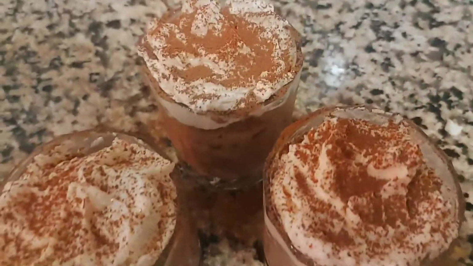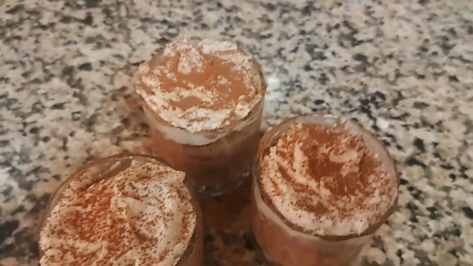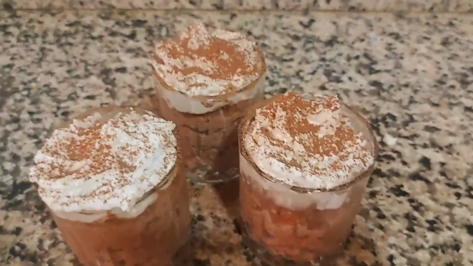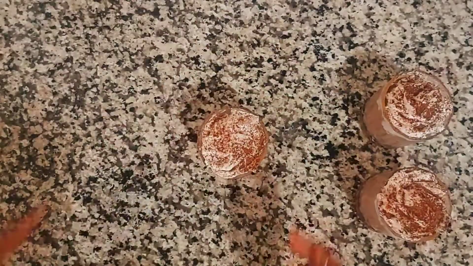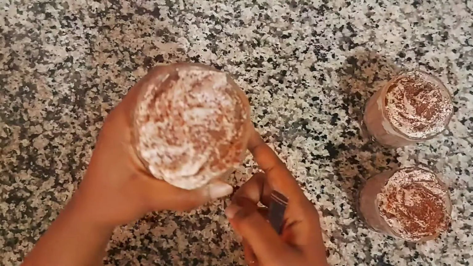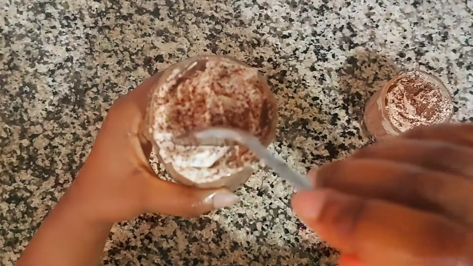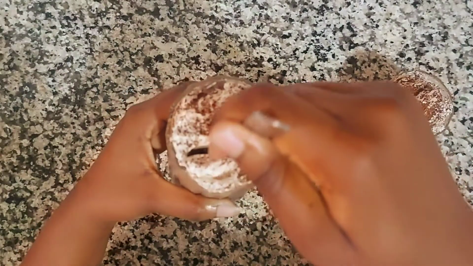Looking cute, looking beautiful, and looking delicious. Trust me, you will love this. Place it in the fridge and just enjoy and just have at it. Share it with your friends, share it with your family, and trust me, they will love it.